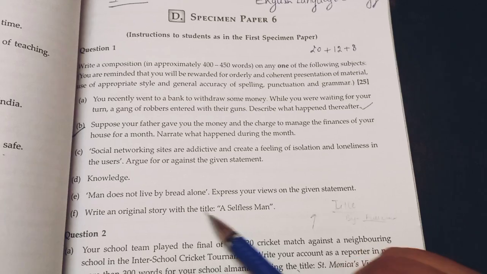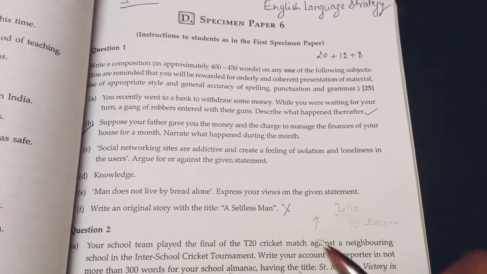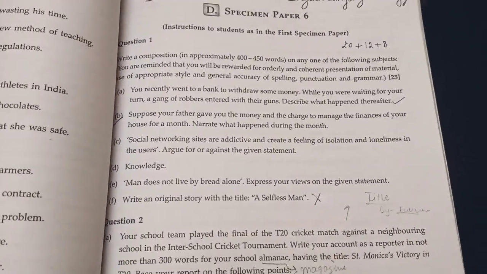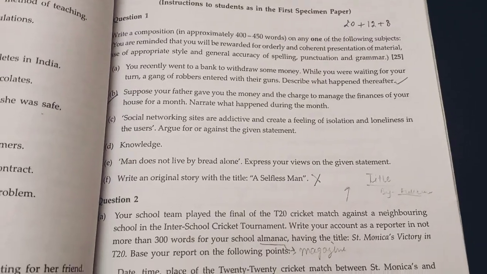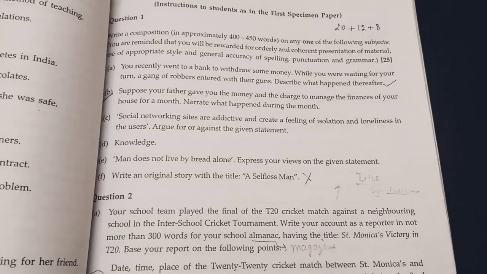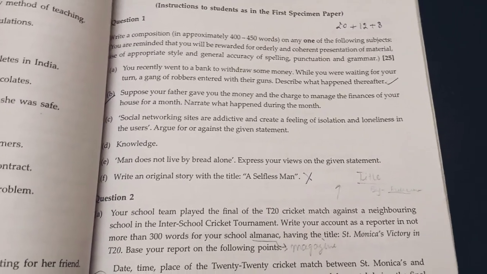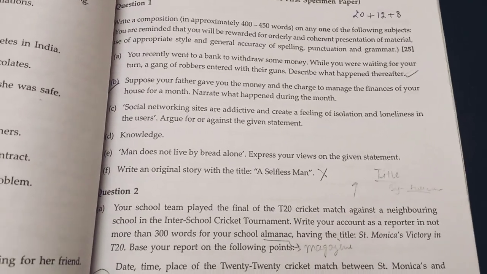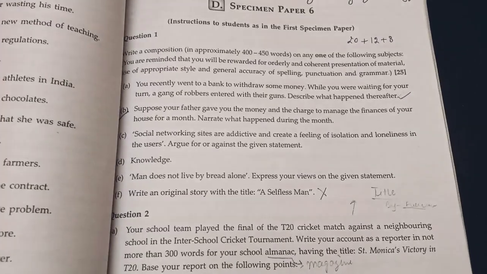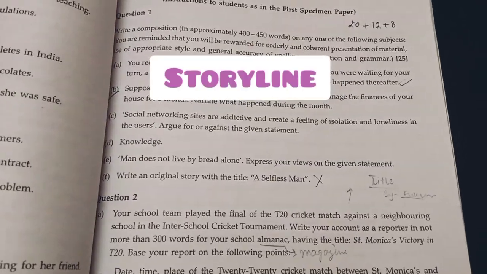Write an original story with the title A Selfless Man. Please do not attempt this essay if you do not read novels. It's best for those who have read a lot of novels. They have also worked in publishing magazines. Like there are some students in our schools who publish a magazine, or they are the main editorial board. Because in stories you have to write a lot of things. You must know the theme of that story, and then how to start with that, anecdotes, the storyline, everything should be interesting.